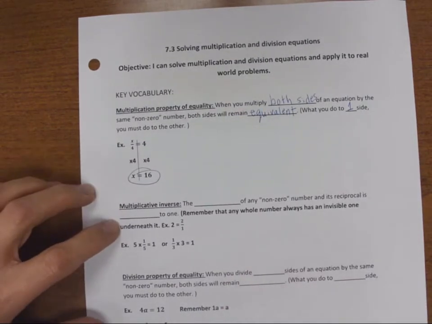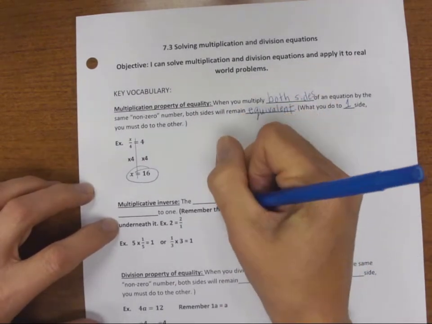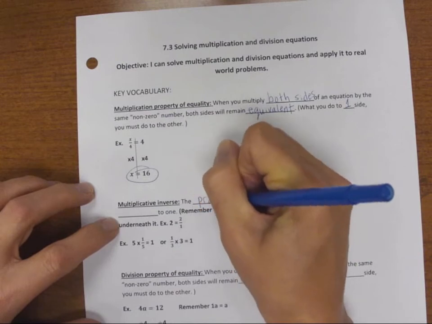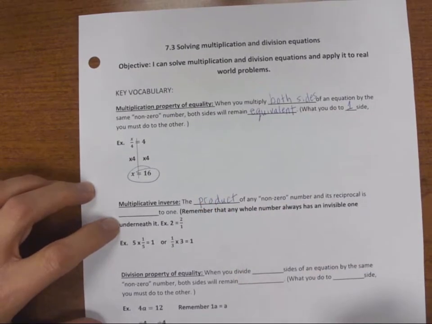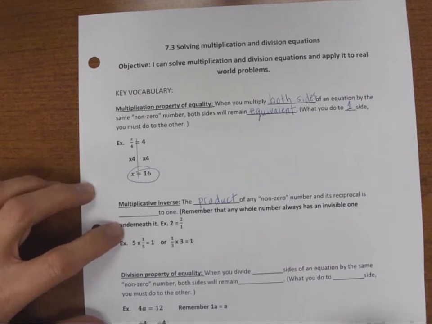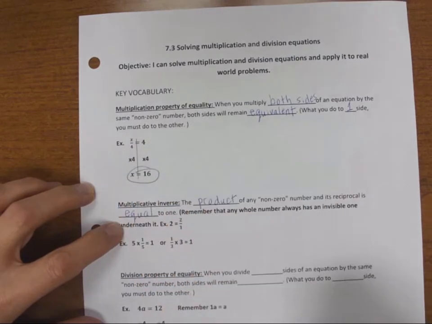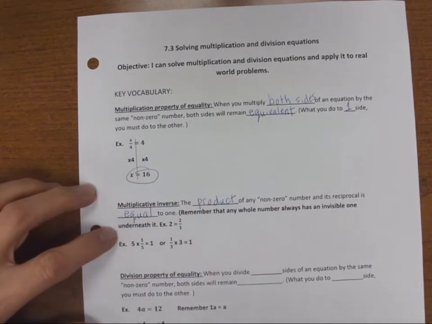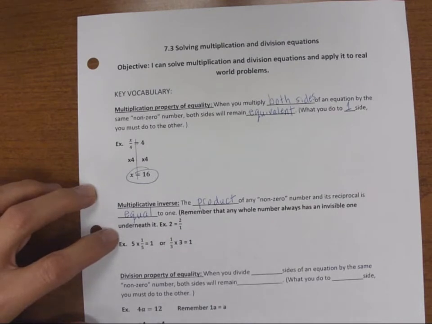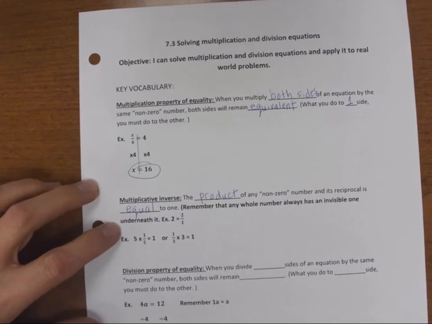Okay, the multiplicative inverse says the product of any non-zero number and its reciprocal is equal to 1. Remember that any whole number always has an invisible 1 underneath it. So example, 2 equals 2 over 1. It's the same thing.